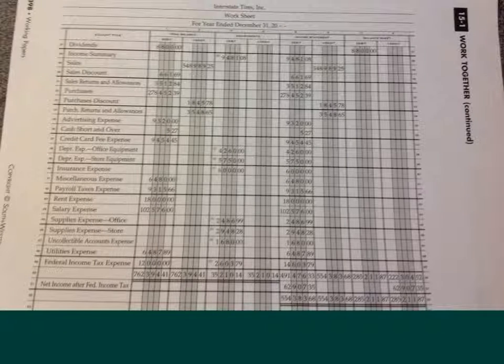The part about having your worksheet is that you've already calculated out your net income after federal taxes, and the $62,907.35 shows up at the bottom of your worksheet under your income statement column. Always double check yourself and make sure you get this number when you're doing your income statement.